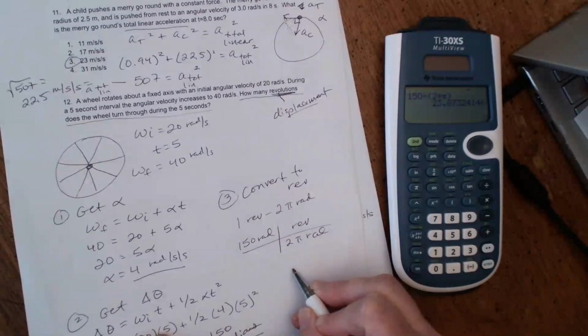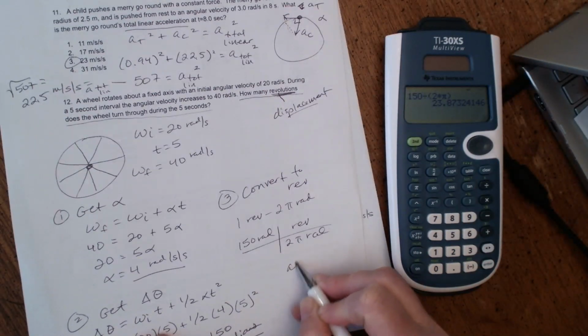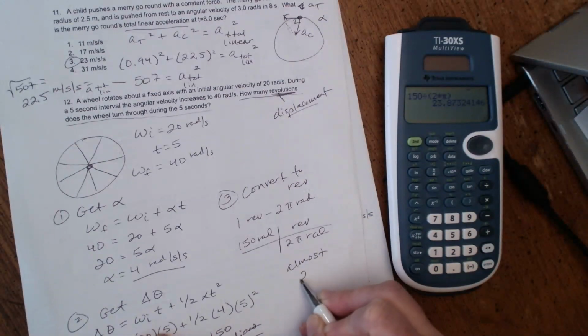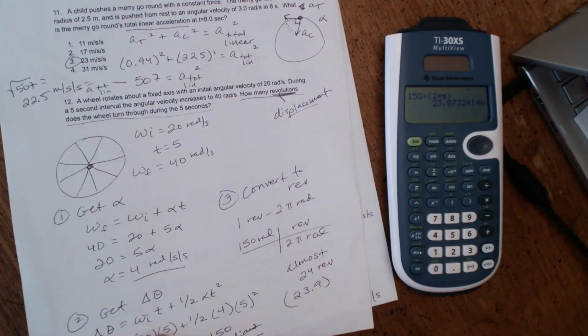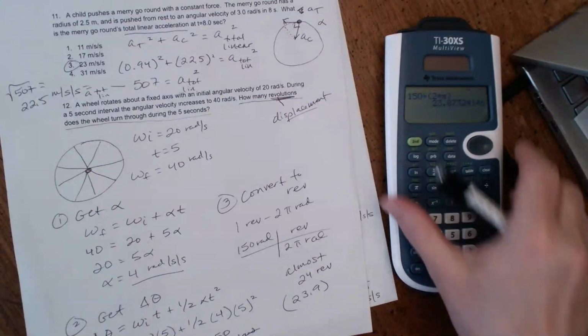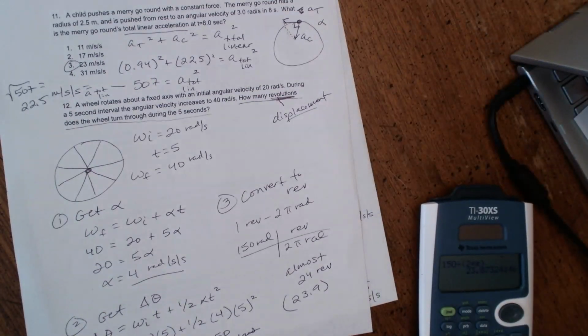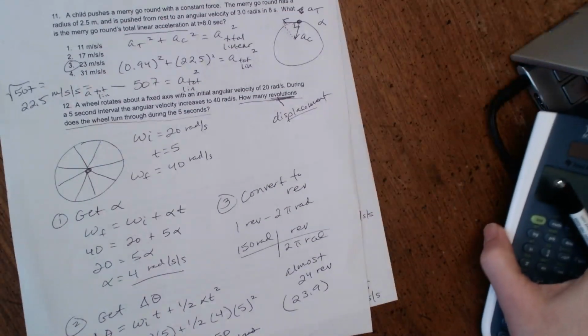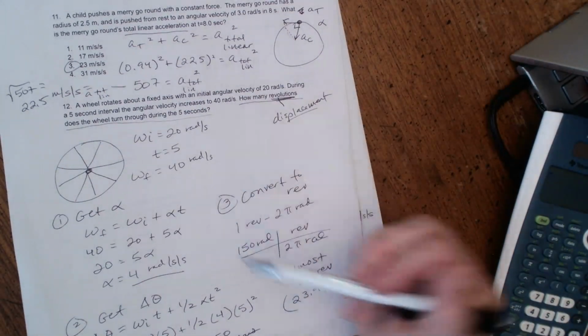So almost 24 revolutions. That's how many times it went around a full rotation during this time interval where it was speeding up from 20 to 40 radians per second.